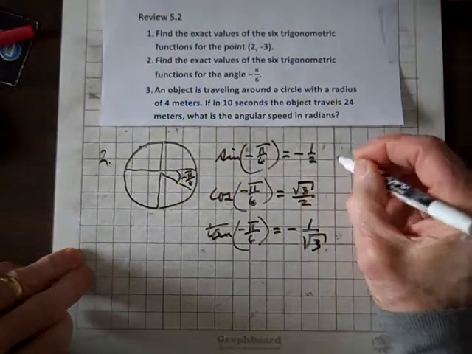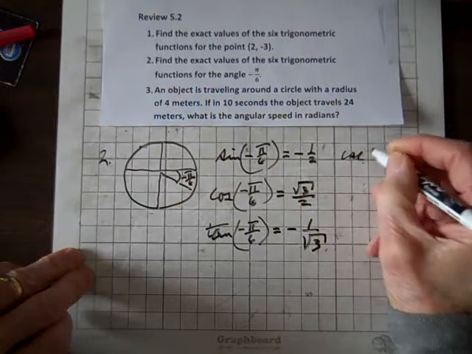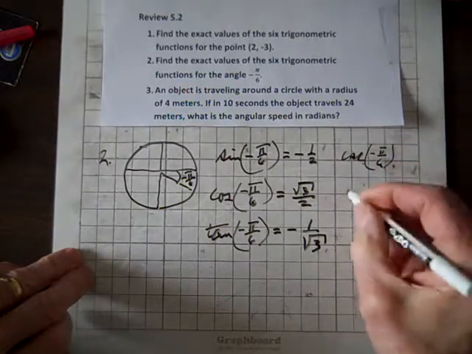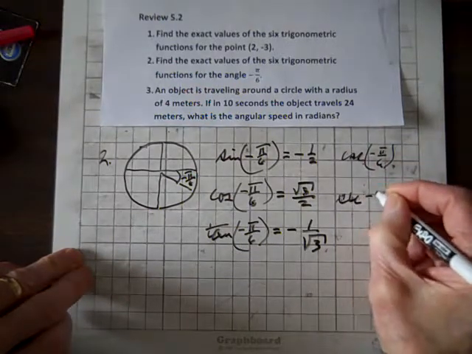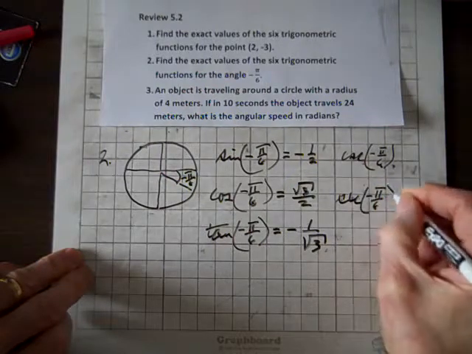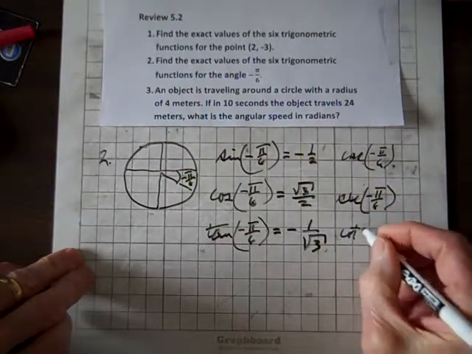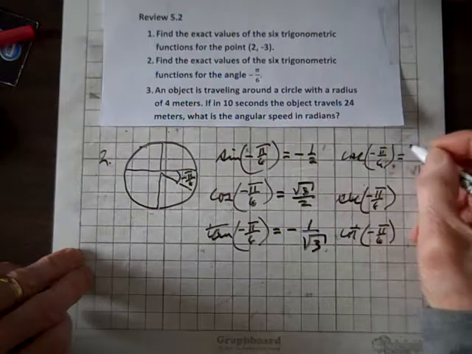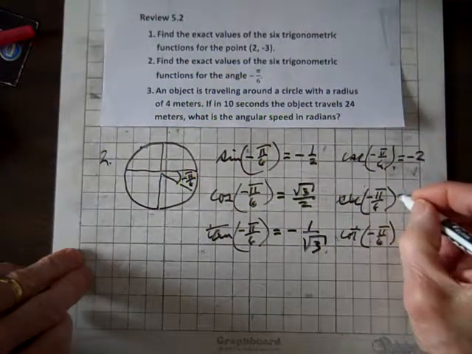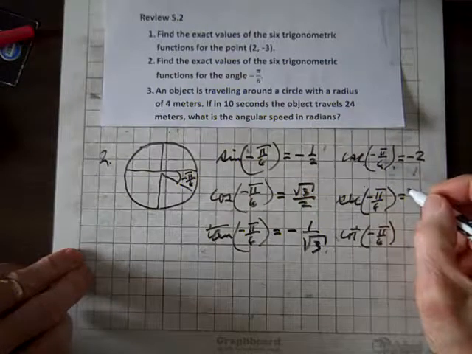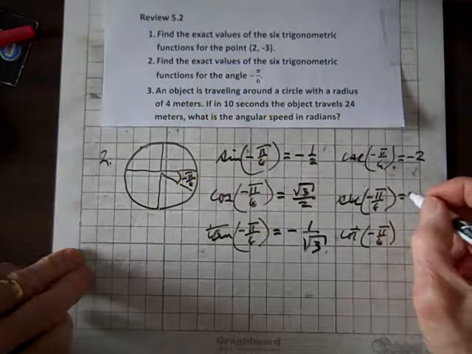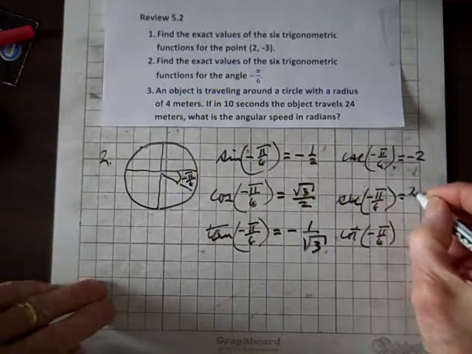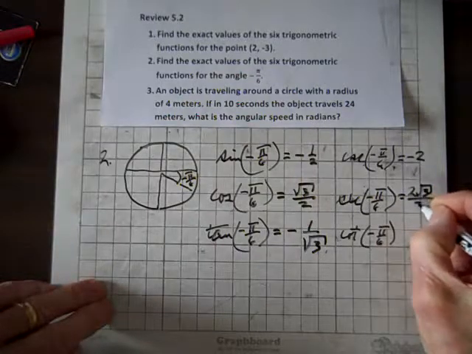And then for the cosecant of -pi over 6, the secant of -pi over 6, and the cotangent of -pi over 6, this equals the reciprocal of -1/2, which is -2, the reciprocal of root 3 over 2, which is, and I'm going to rationalize the denominator this time, 2 root 3 over 3.